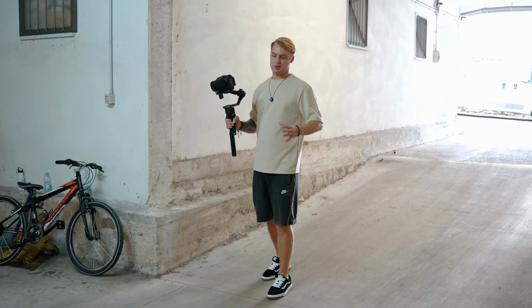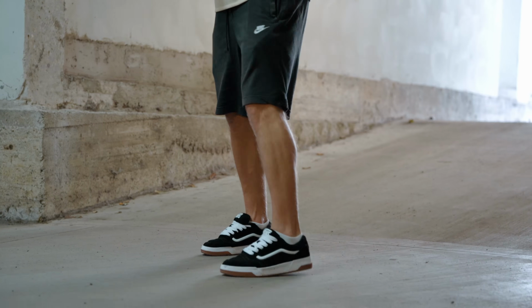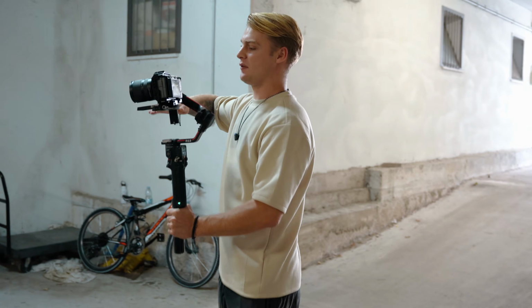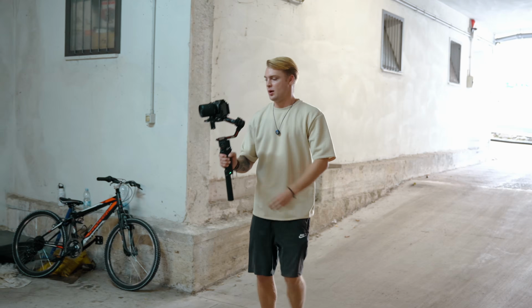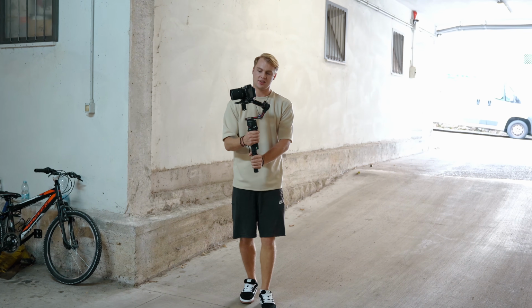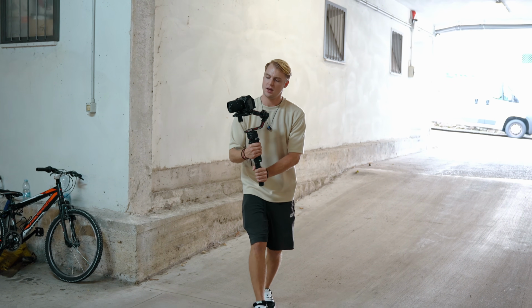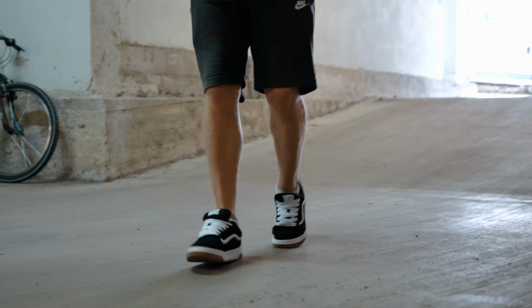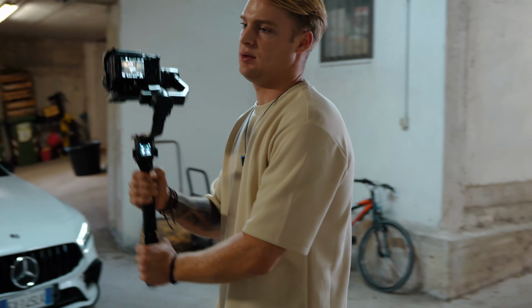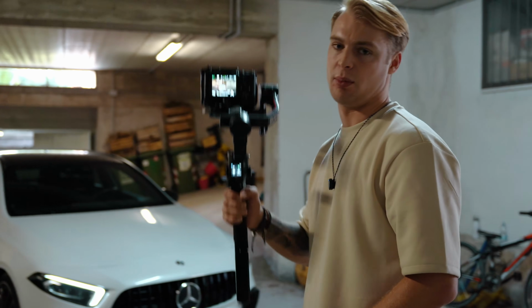A good tip here is also to not do a crosswalk, because it will introduce really a lot of camera movement that you don't want. I want you to take your gimbal a little bit on the side, focus your framing, and move like this, because then you really walk like a normal person and you just don't introduce this strange up and down movement.